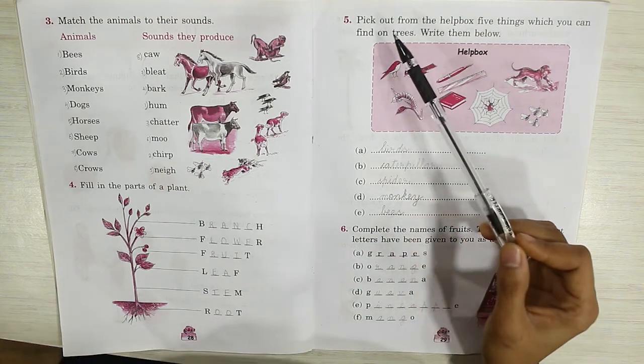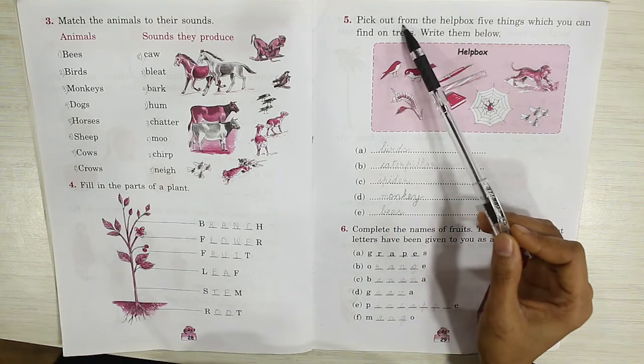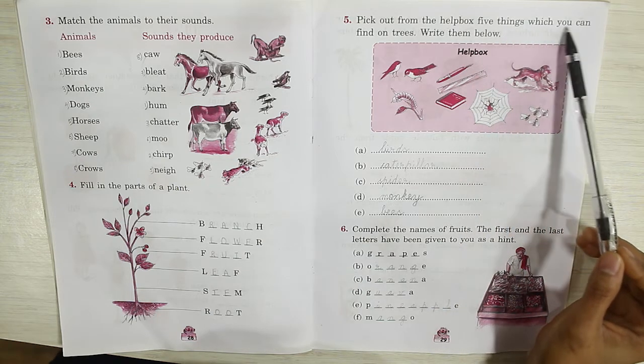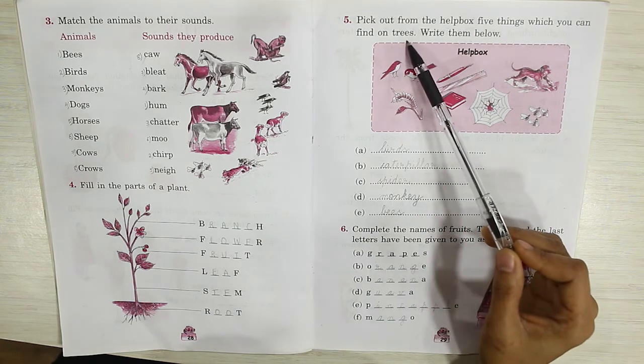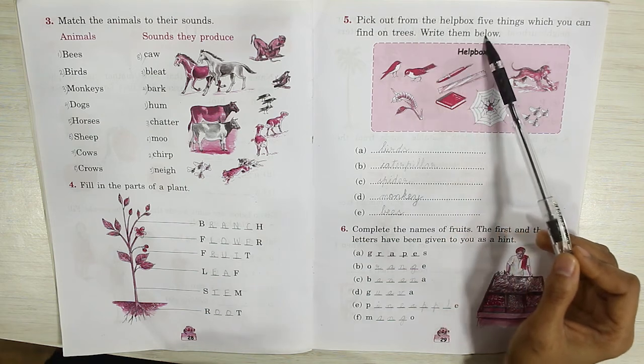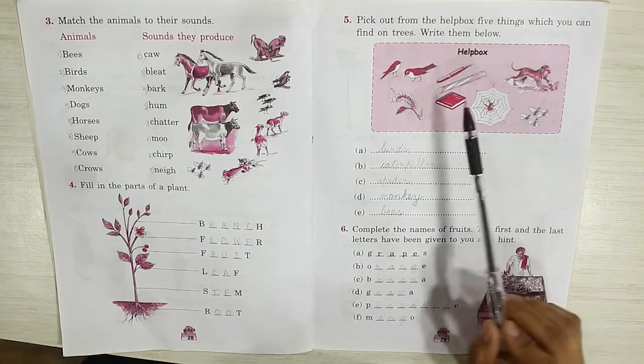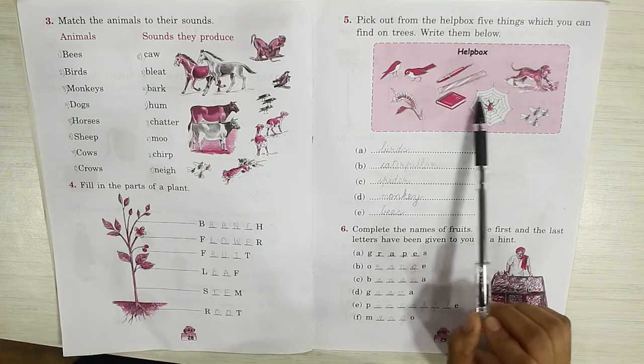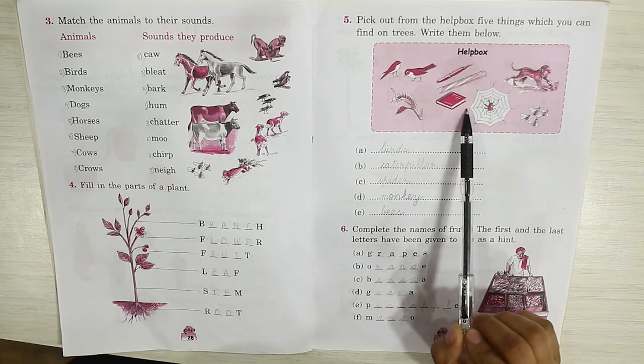Number 5. Pick out from the help box 5 things which you can find on trees. Write them below. Here you will look at the picture carefully. We will find out the things we can find on trees.